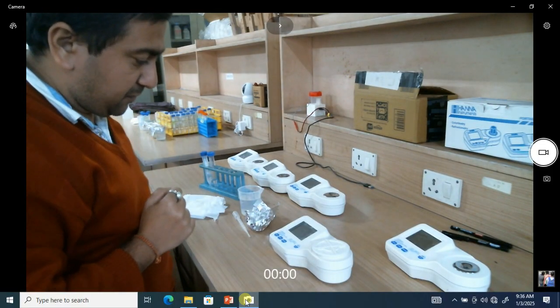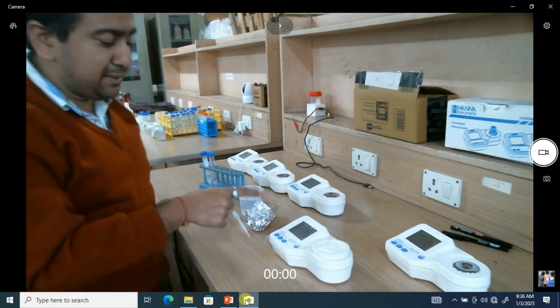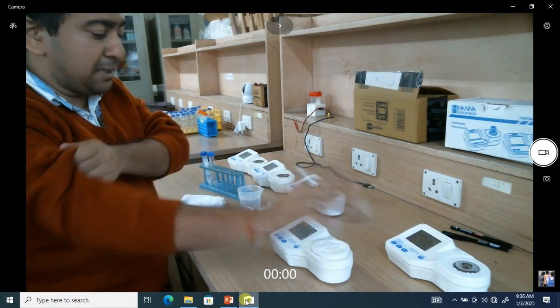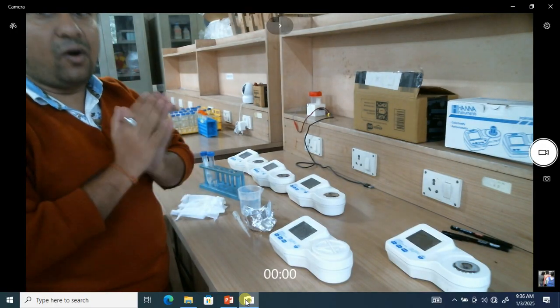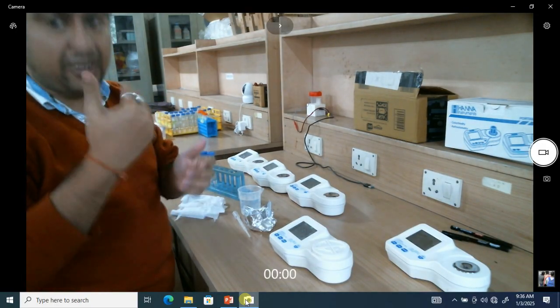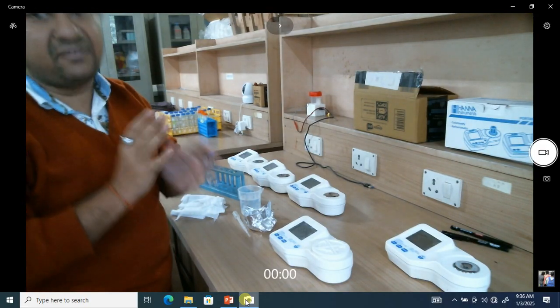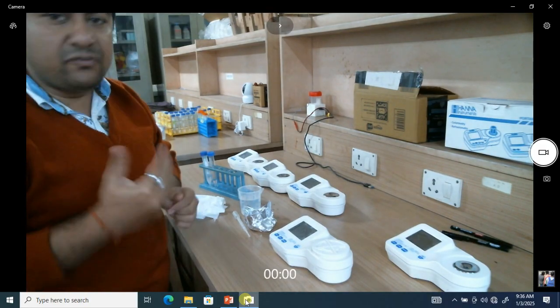You see that it's coming as 1.3342. That means the refractive index of the particular solution that we are trying to measure is 1.3342 ND. That is the refractive index. So in this way, we can measure the refractive index of any sample.